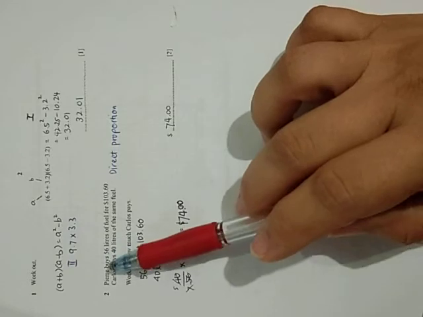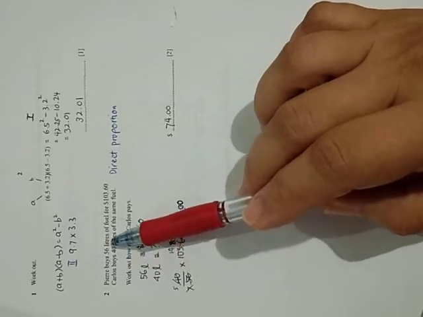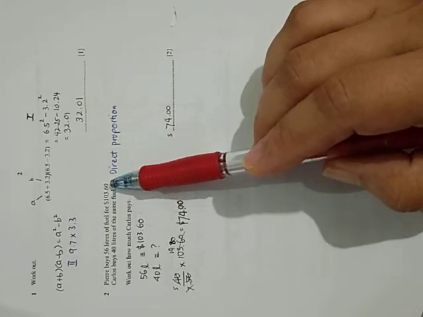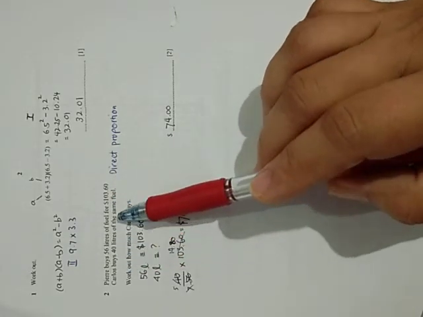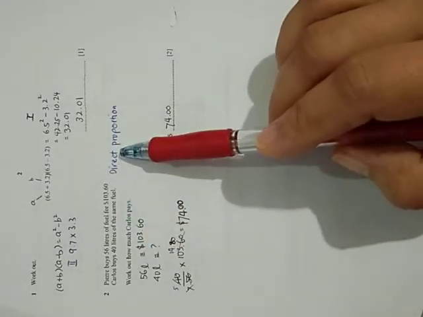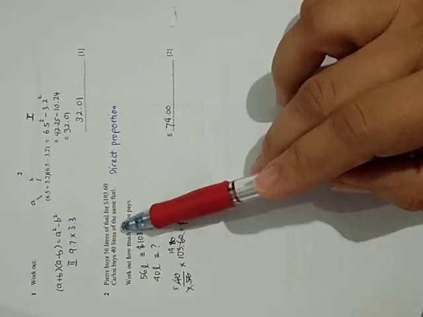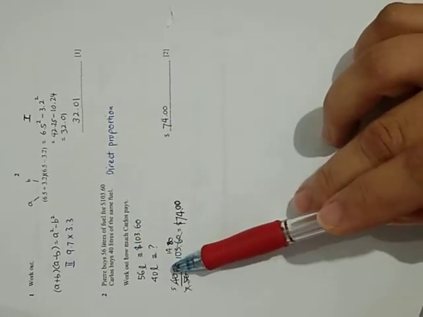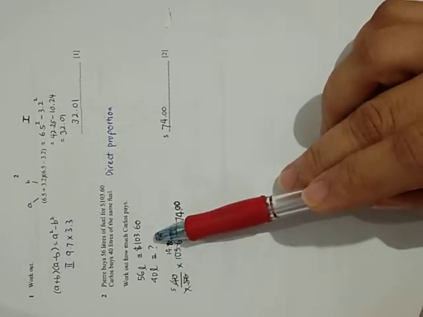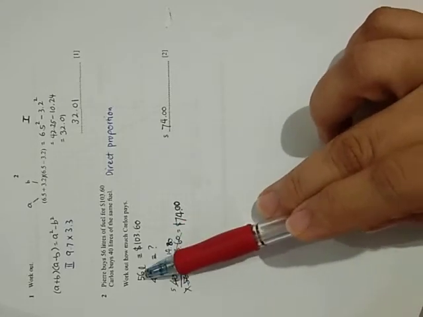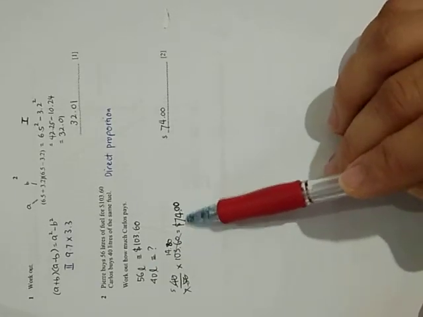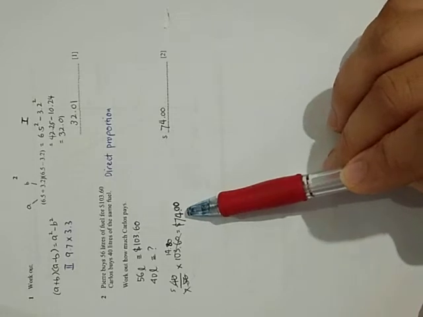Now, number 2. Pierre buys 56 liters of fuel for $103.60, and Carlos buys 40 liters of the same fuel. Notice that this is direct proportion. The more you buy, the more you pay. The less you buy, the less you pay. So, based on the direct proportion, how much Carlos pays is 40 over 56 times the amount of money that Pierre pays, which gives you $74. Very simple and direct.